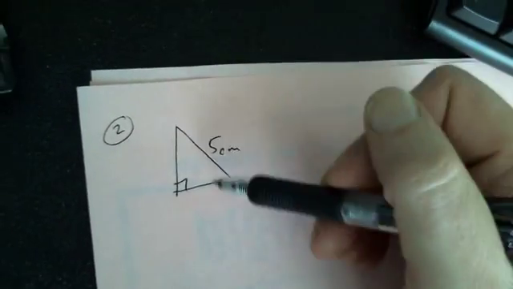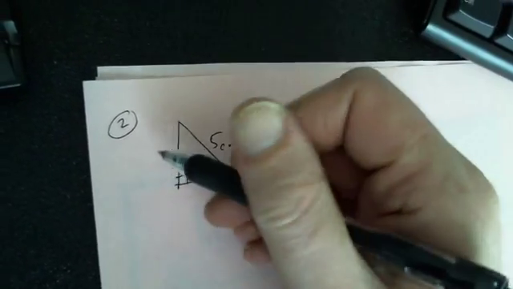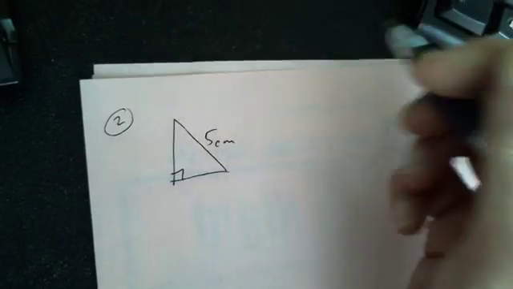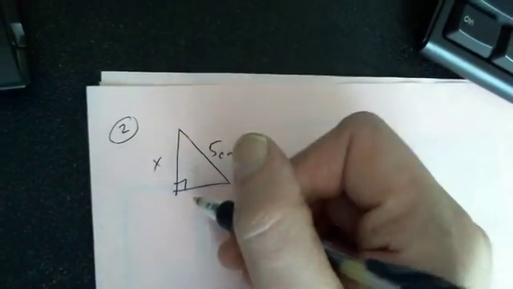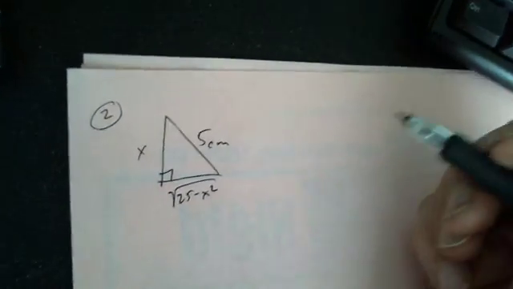Now, maximize the area. I mean, the area of a rectangle when maximized is a square. So this is probably going to be a 45, 45, 90. So we're looking for 5 over radical 2 here. Well, we'll see. If this is x, this is the square root of 25 minus x squared by Pythagorean theorem.